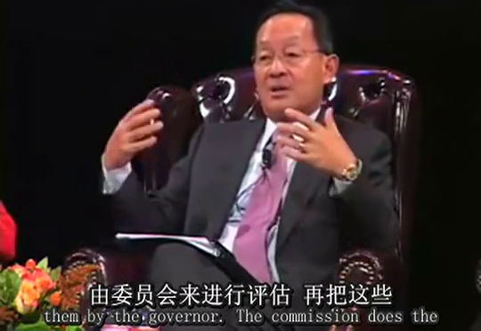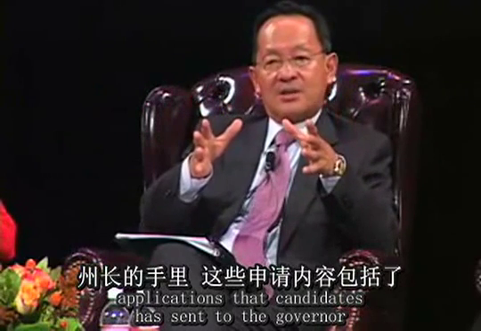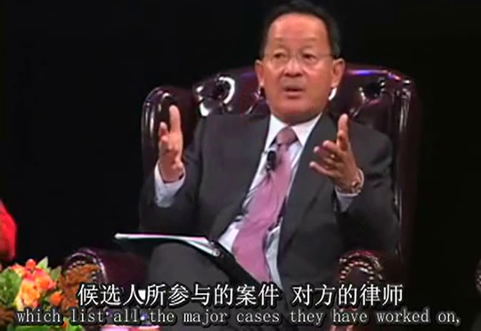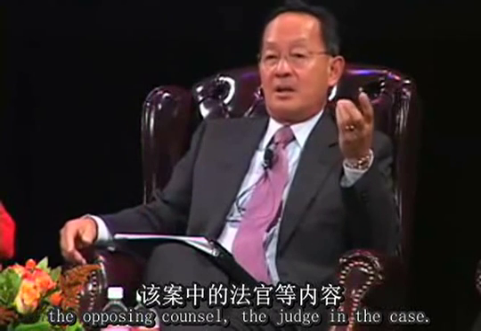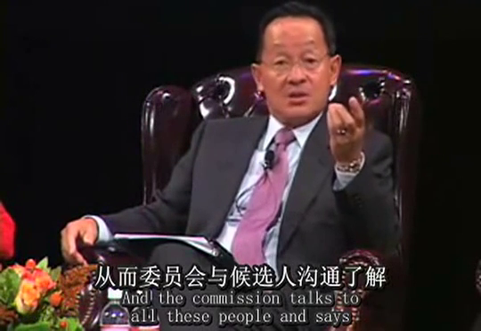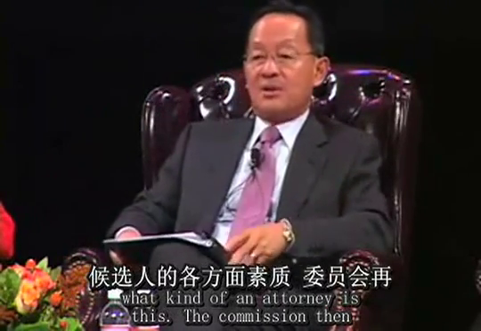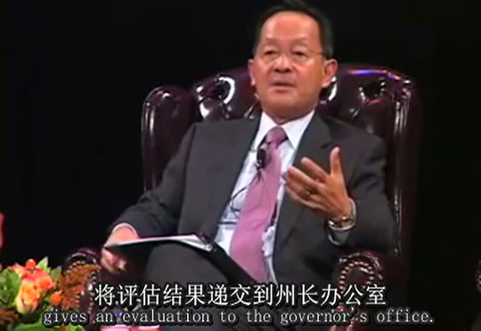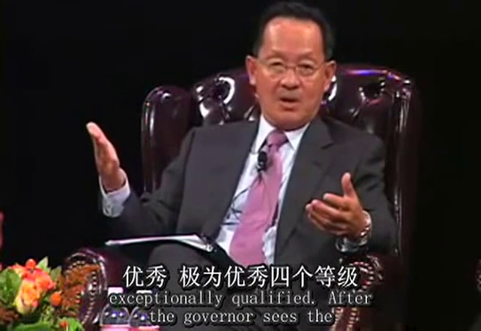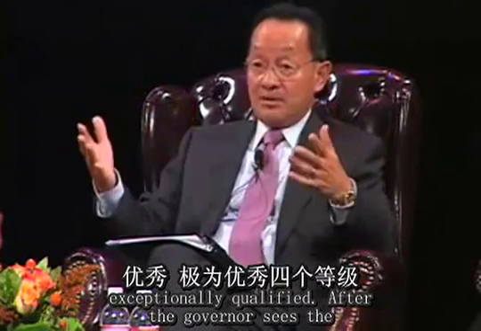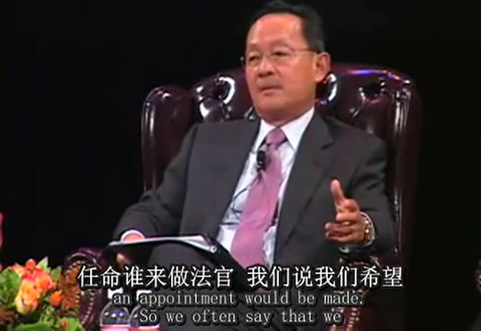The commission sends out hundreds of applications, goes through the application that the candidate has sent to the governor, which lists all the major cases that they have worked on, the opposing counsel, the judge in the case, and the commission talks to all those people and says, what kind of an attorney is this? The commission then gives an evaluation to the governor's office. It's either not qualified, qualified, well qualified, or exceptionally well qualified. After the governor sees that evaluation, the governor will determine whether or not an appointment will be made.